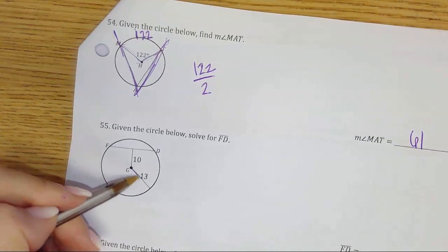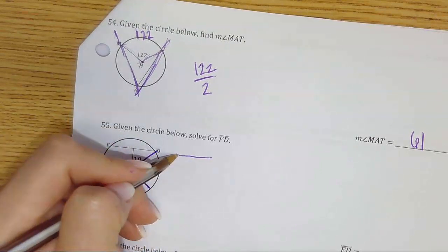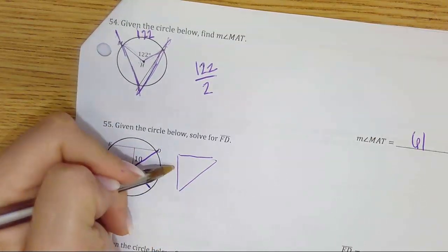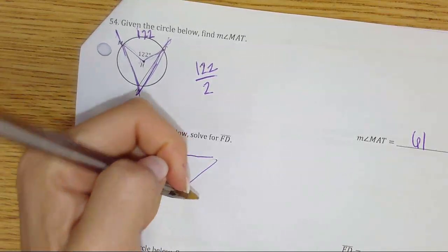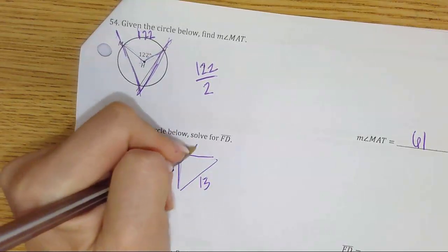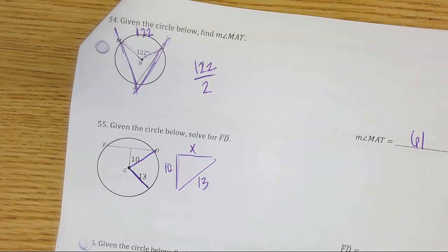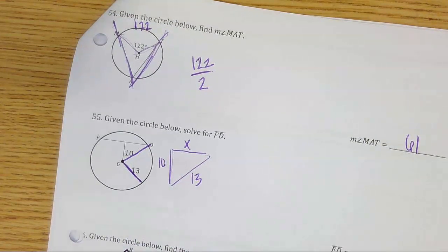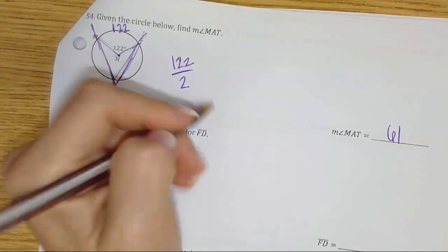Okay, this one, remember, all radii are the same, so I would just draw a line up, and I would have this right triangle with 10 for this leg, 13 for the hypotenuse, and I'm going to use the Pythagorean theorem because there's never enough Pythagorean theorem.